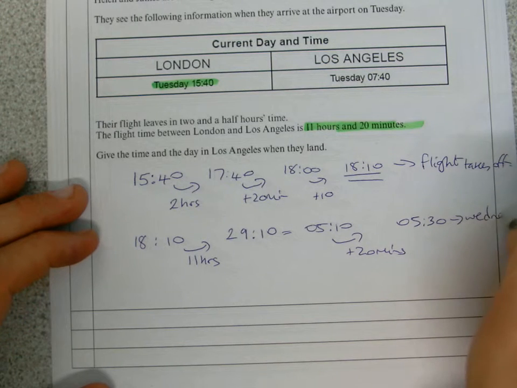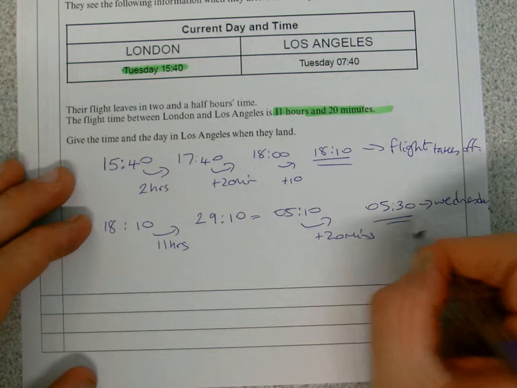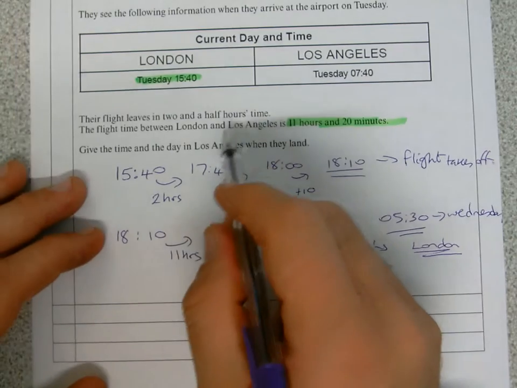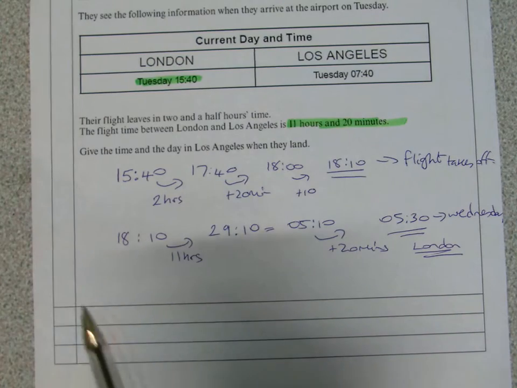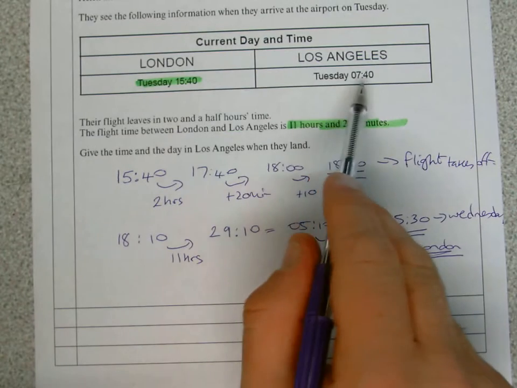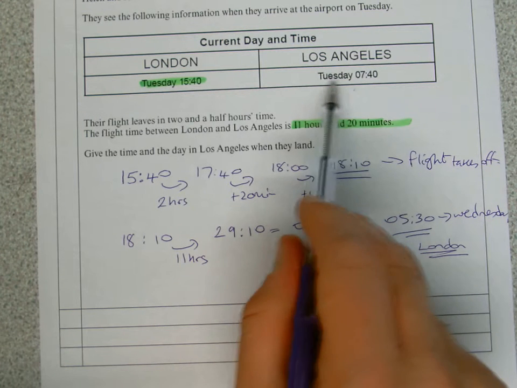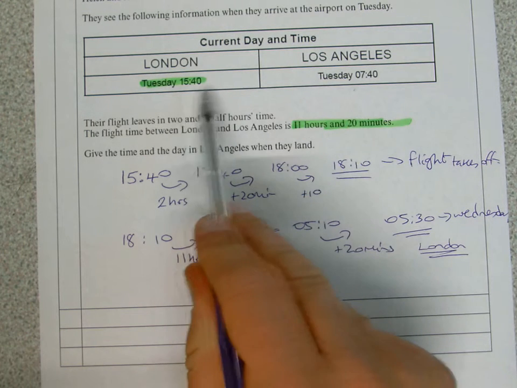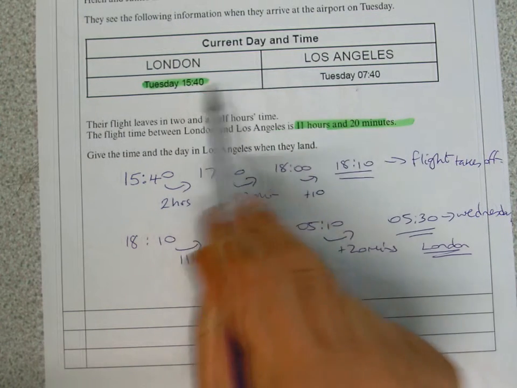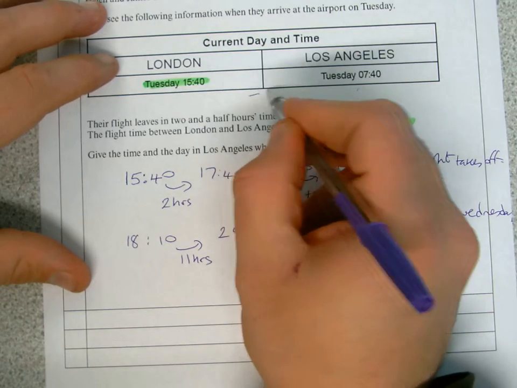Now, what you've got to be careful of is not to leave your answer like this, because this is London time, isn't it? We've been based on London time. They're asking what time will it be in Los Angeles. So if we go back to this, we realise then how far back Los Angeles is. The time in Los Angeles is before the London time. So when it's afternoon in London, it's morning in Los Angeles. We just need to see that gap there from 15 to 7 is 8 hours, isn't it? So it's actually minusing 8.